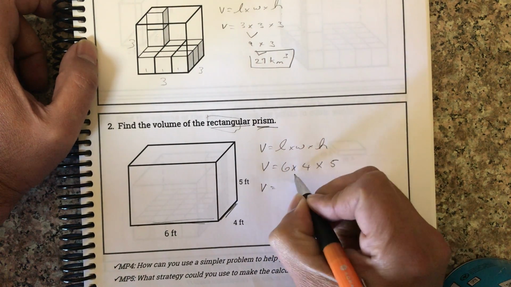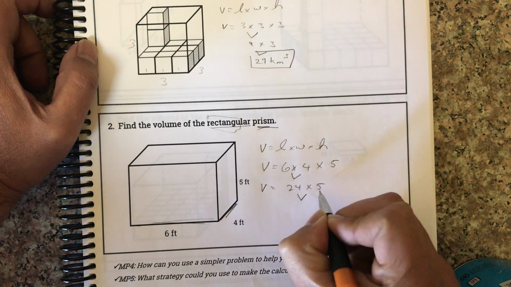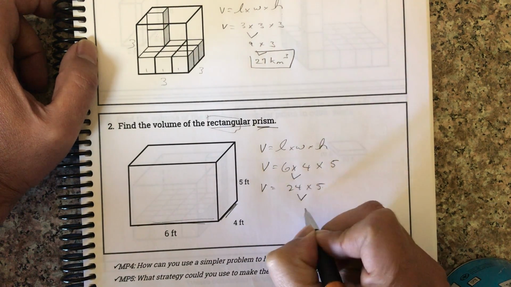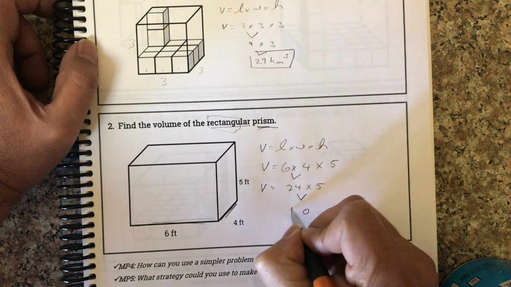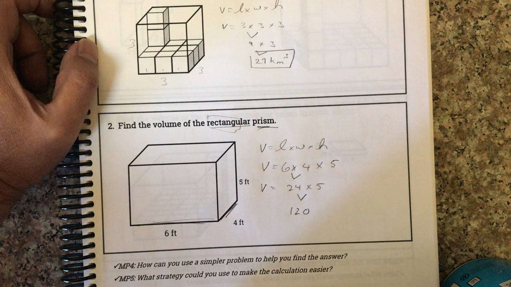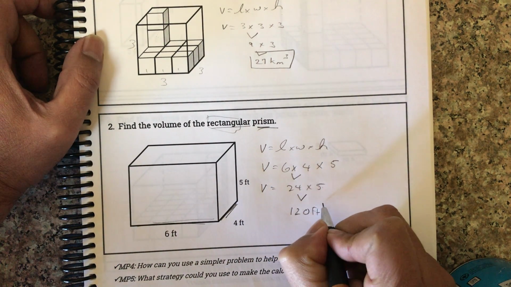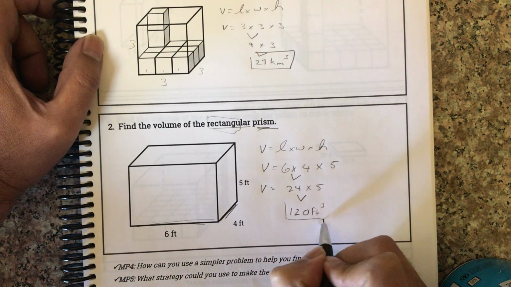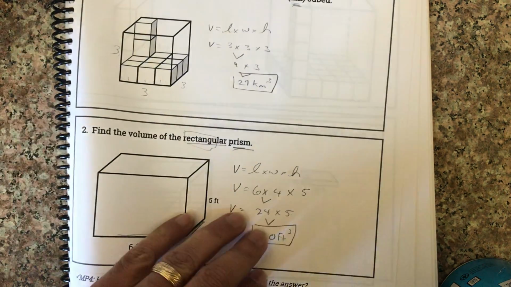So the volume in this one is 6 times 4 is 24, times 5. Let's do mental math. 5 times 4 is 20, carry a 2. 5 times 2 is 10, plus the 2 I carried is 12. I got 120. And my answer is going to be feet cubed. There we go. Okay, let's go on.